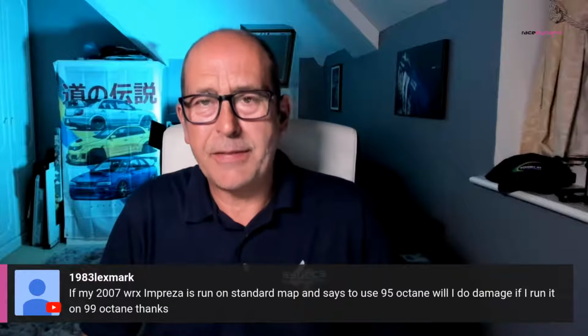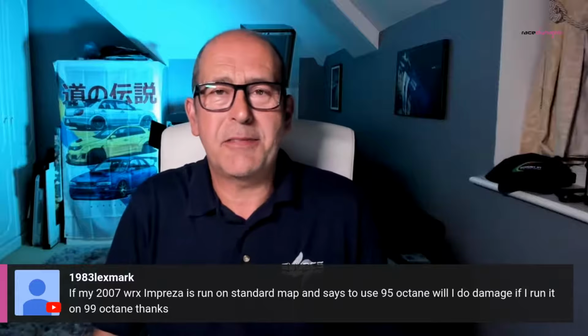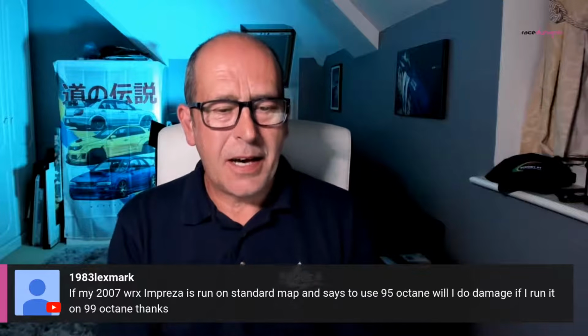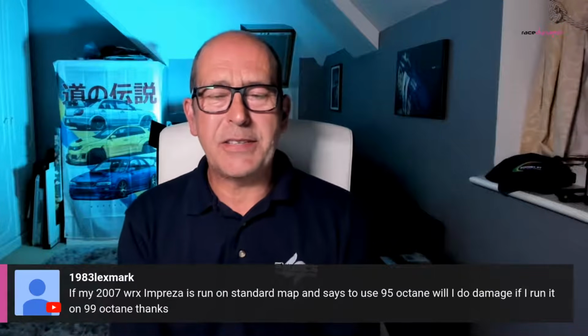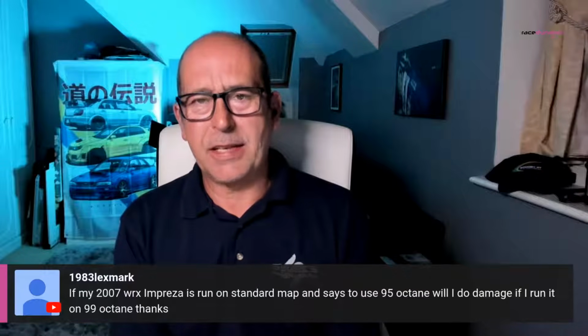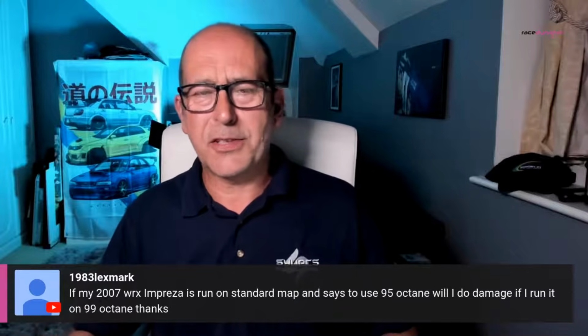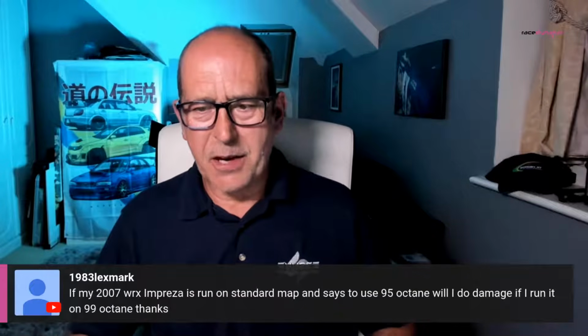Run it on 95 if you can't afford, run it on 99 if you can afford that, then your engine will thank you for it. The valve seats tend to burn out on 95, and particularly, you know, people that put LPG conversions on Subaru engines, they're horrific.